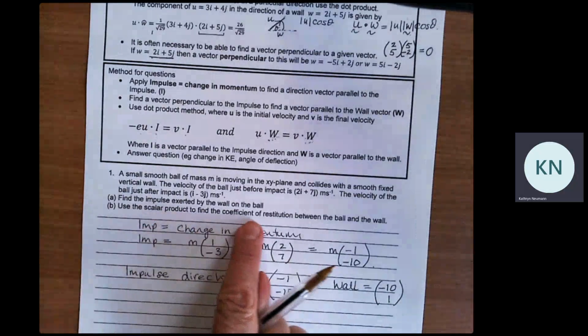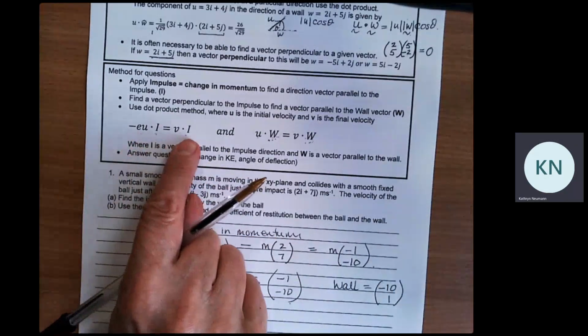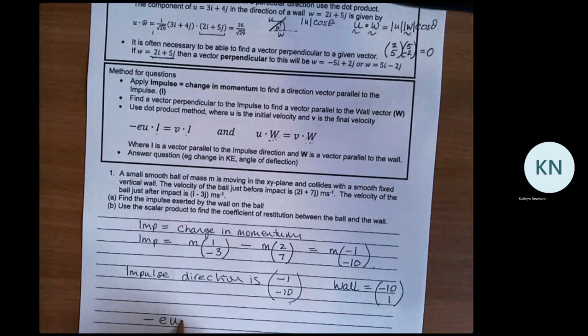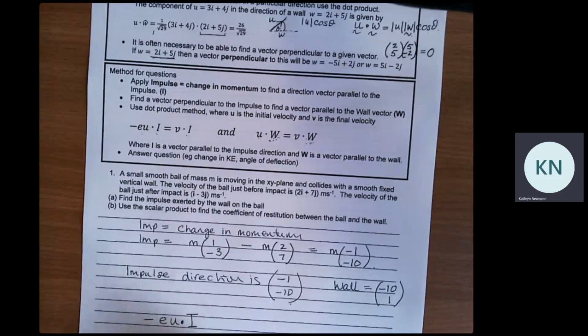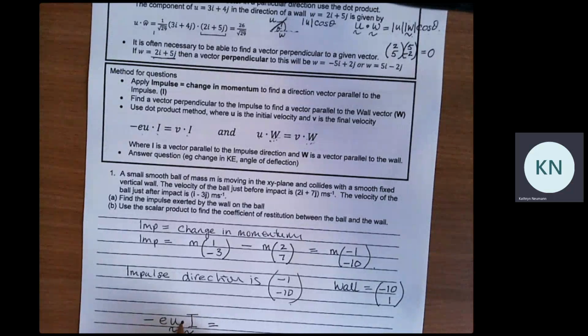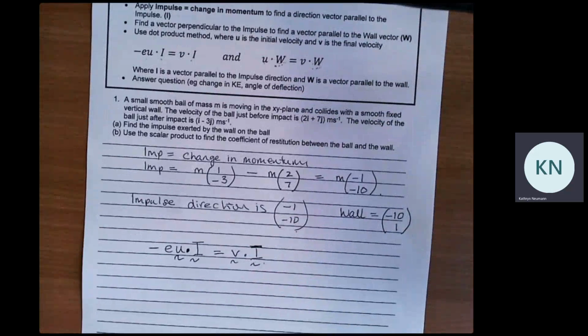Now it says use the scalar product to find the coefficient of restitution. So what we're going to use is this equation here that says minus E times U dot I, where I is a vector parallel to the impulse direction, multiplied by, or dot product with, the initial velocity, is V dot I. Each time you do these questions, write that out, because you're not given that in the formula book, and so you need to be able to remember it.